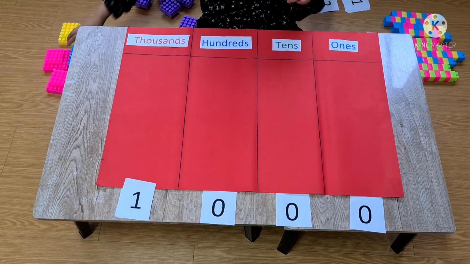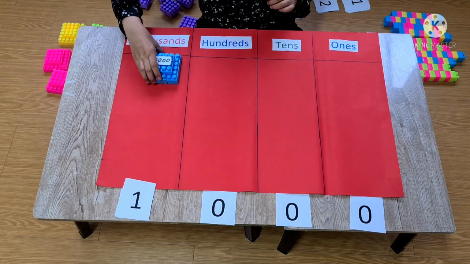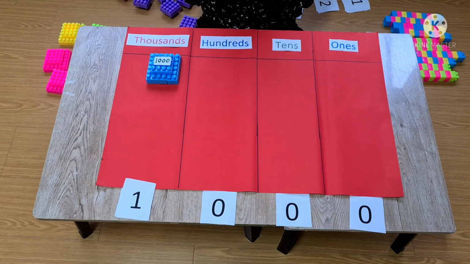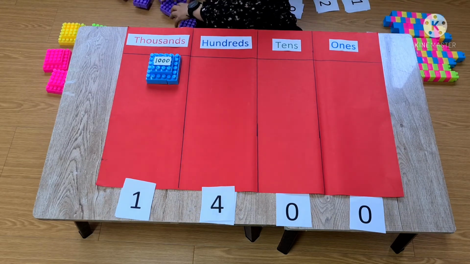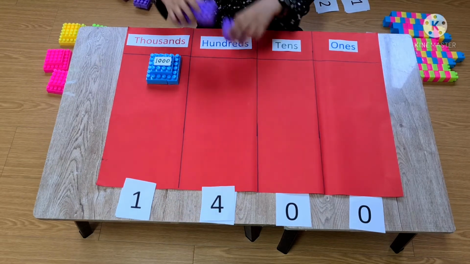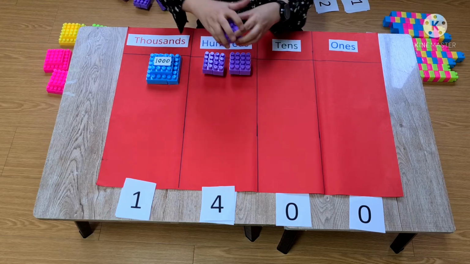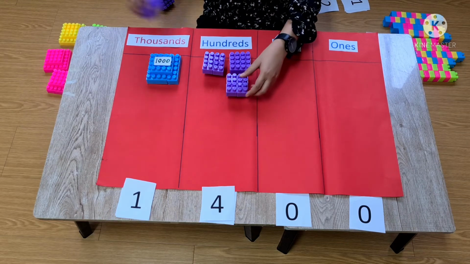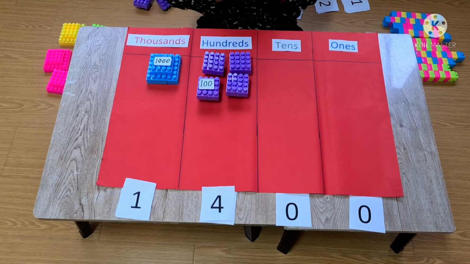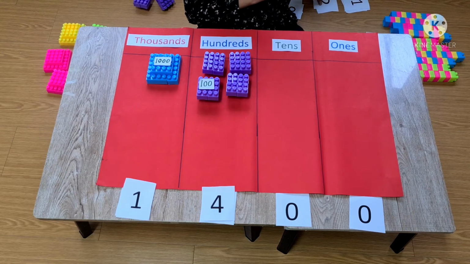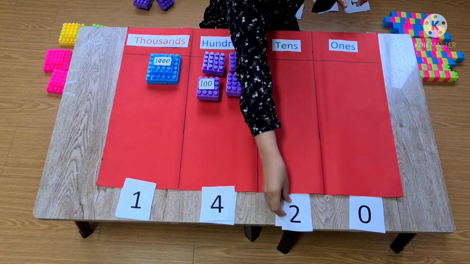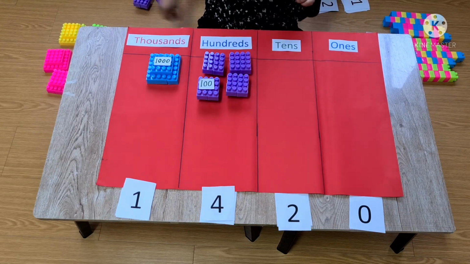I have number 1 in the thousands column. So I have 1,000 blocks with me. The value of 1 in thousands is that we have 1,000. Then we put 4 in the hundreds place. That means we have 400 more blocks with us. Now in total we have 1,400.